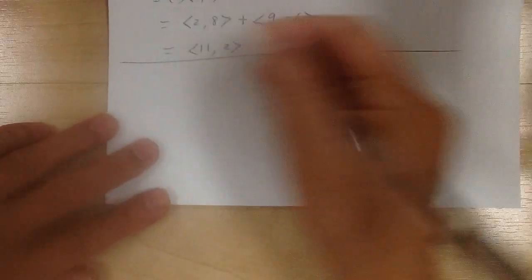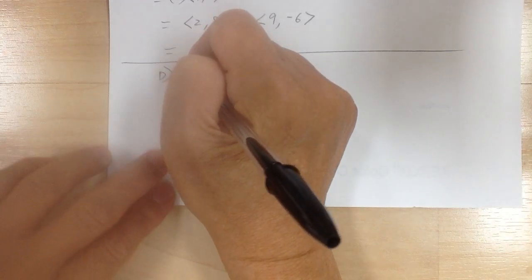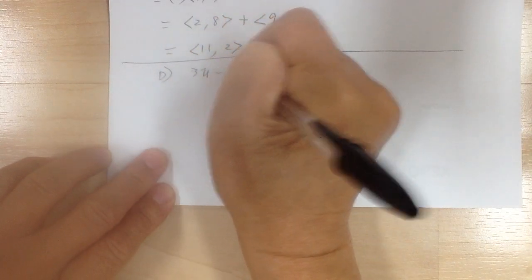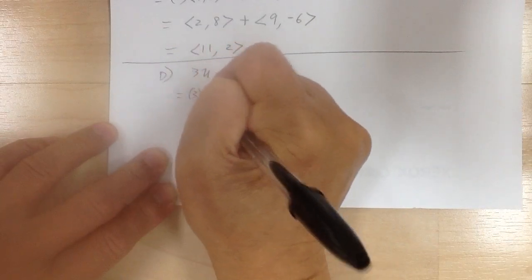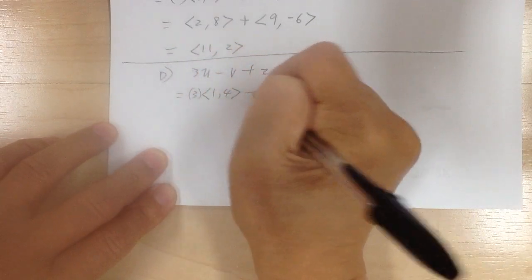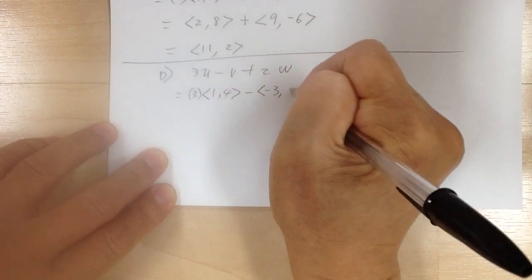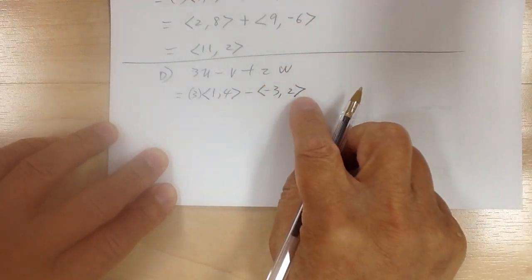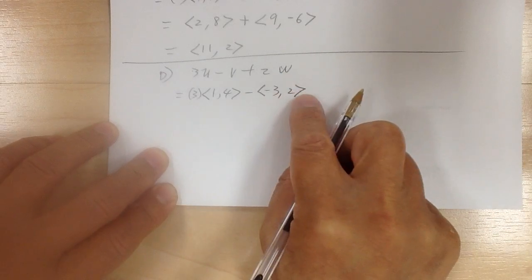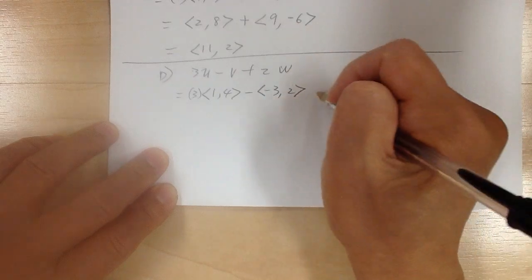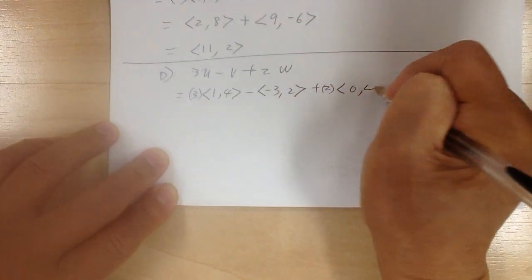Okay, let's go to D. You have 3u minus v plus 2w. So you can go ahead and substitute everything in. v is negative 3, 2. Now make sure you use the caret. Do not use anything else, because this is a simple use for the vector. Plus 2 times w is 0, 4.